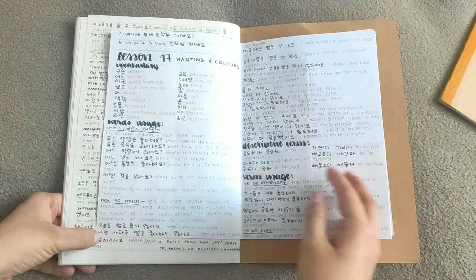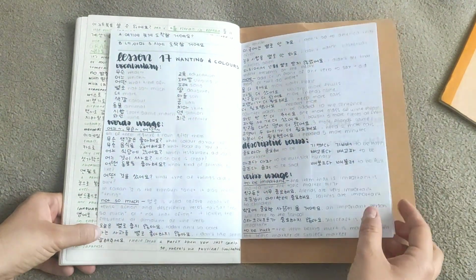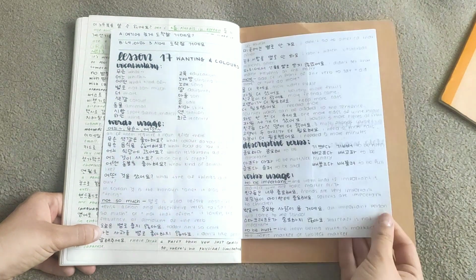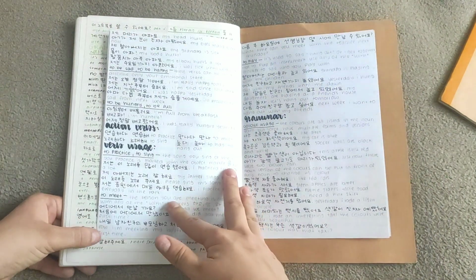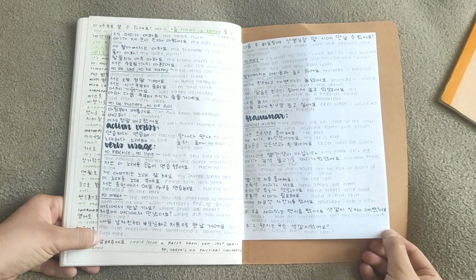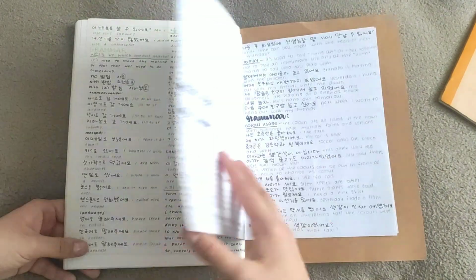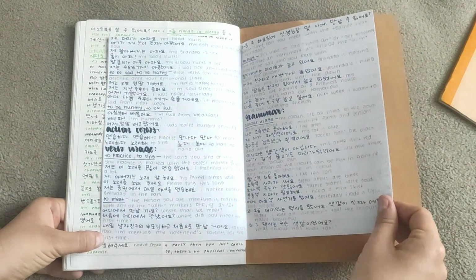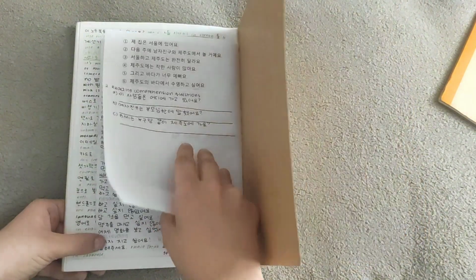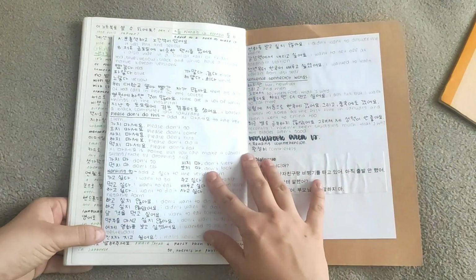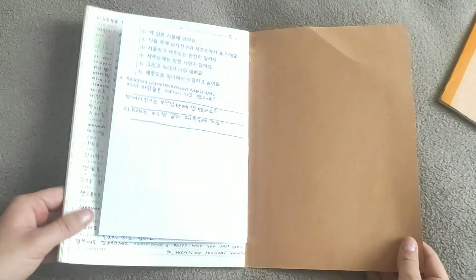So here is, I didn't want to start a new notebook for this book. I just included some pages because I think I was missing like 2 lessons or 3. So yep, that is everything for the first notebook.